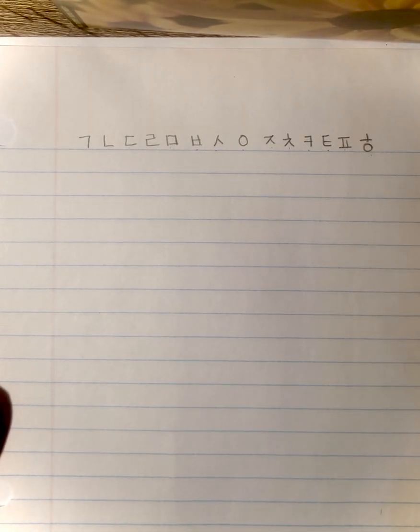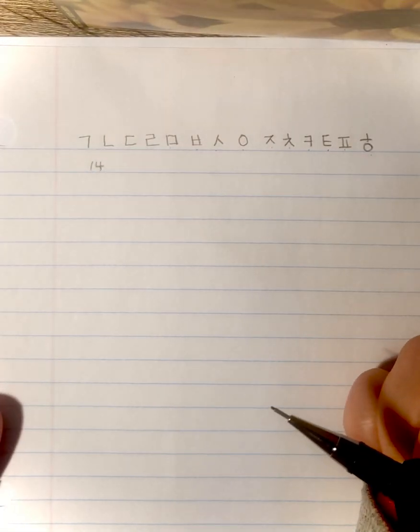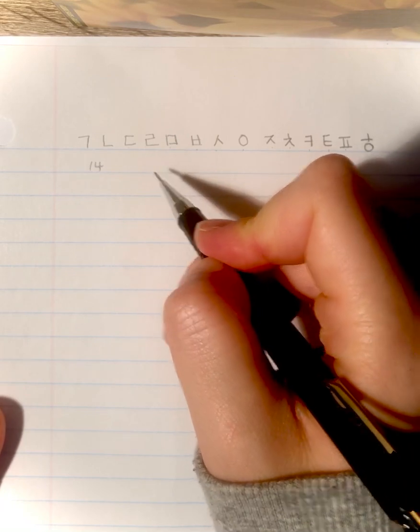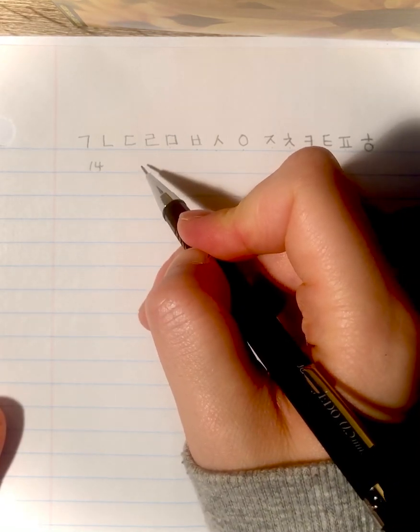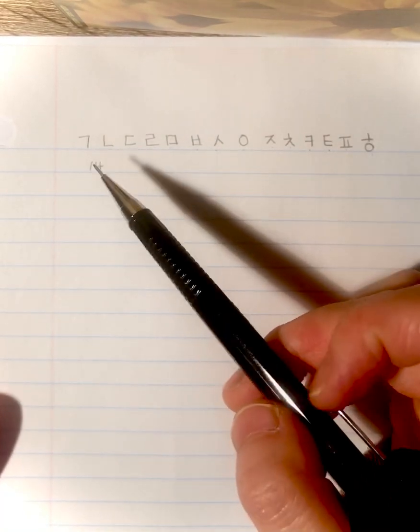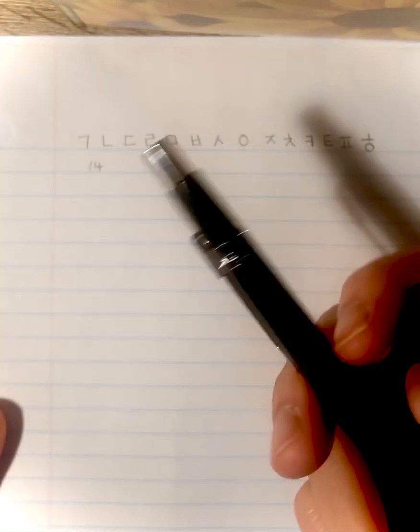There are 14 alphabets, and I think everybody knows about Little Star. When I was young, we sang Twinkle Star.